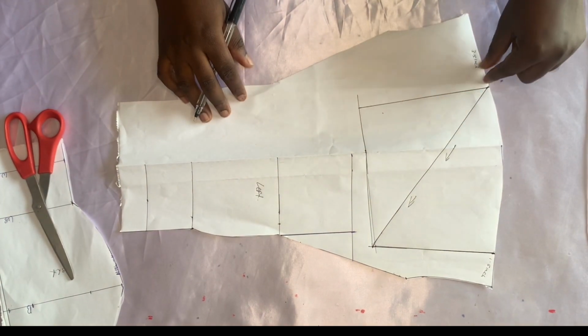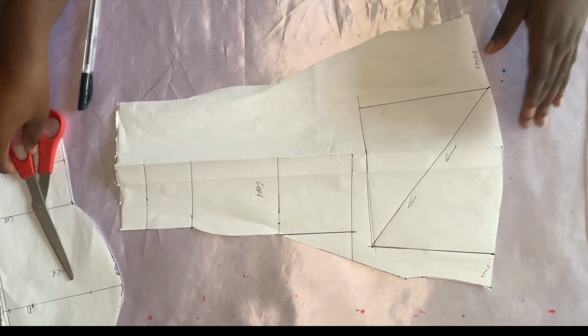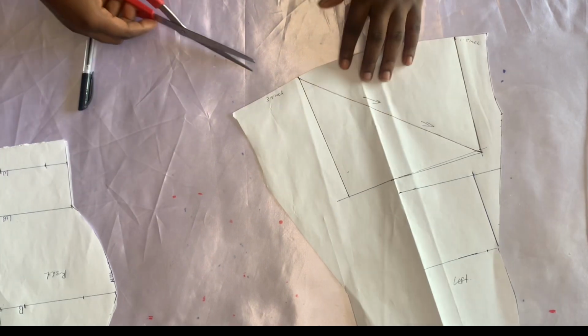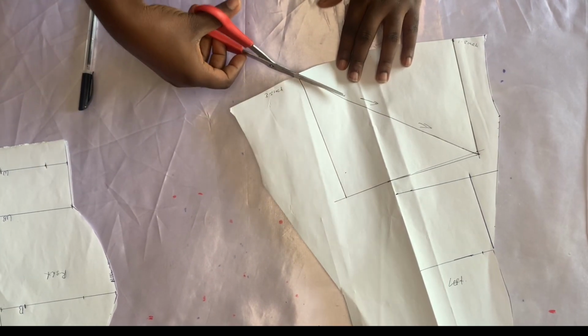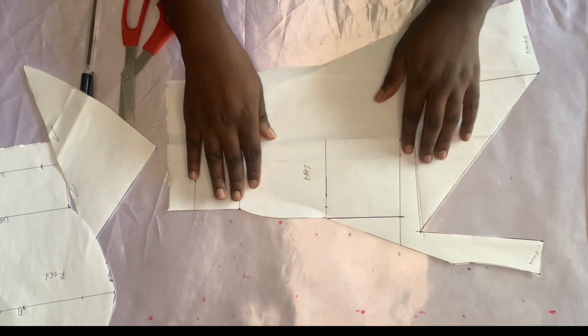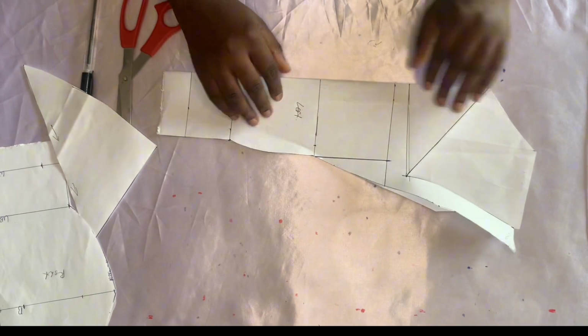Can you see it? From the point of the arrow, that's where you are going to draw it from. So we are done with our neckline, and we've gotten our neckline. So you are going to cut it this way. Cutting our front piece. Okay, we've gotten our front piece.